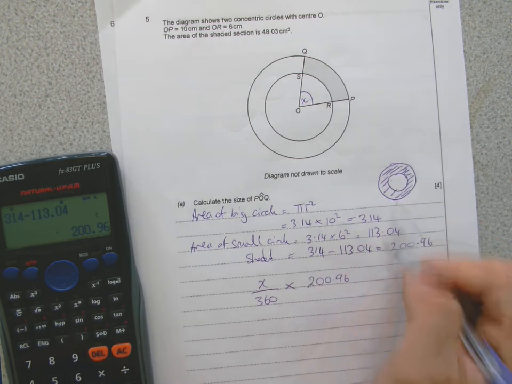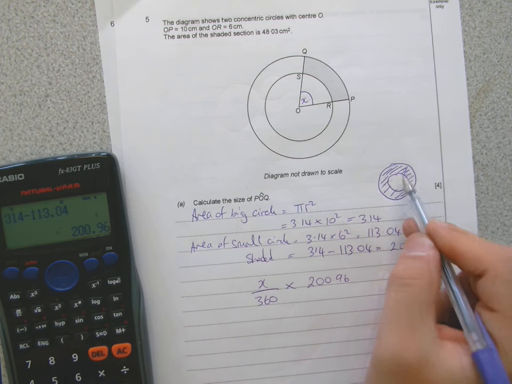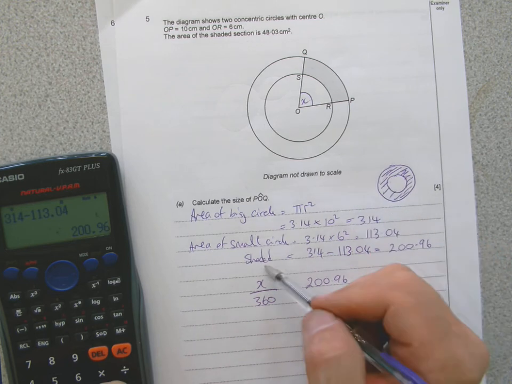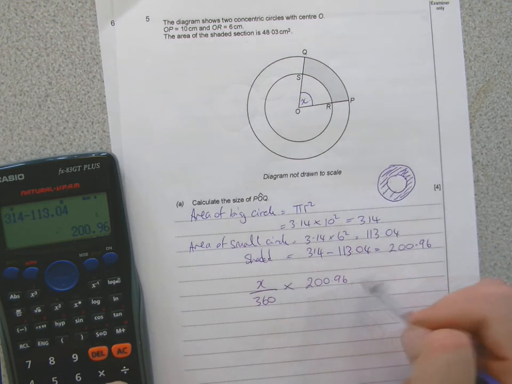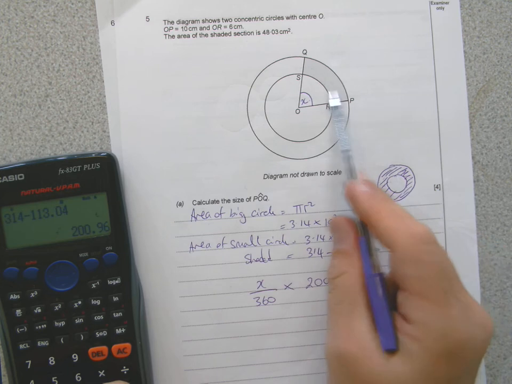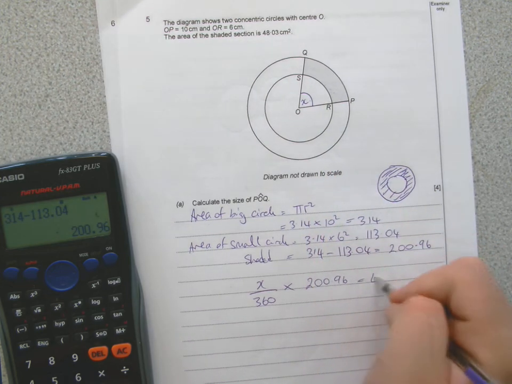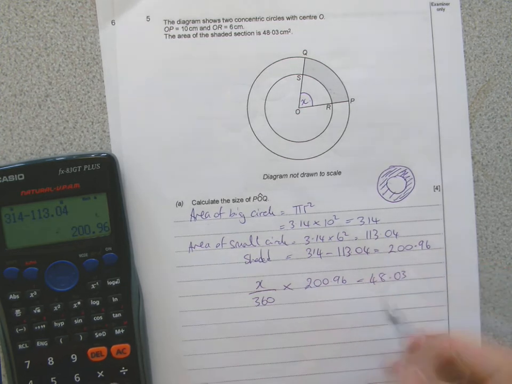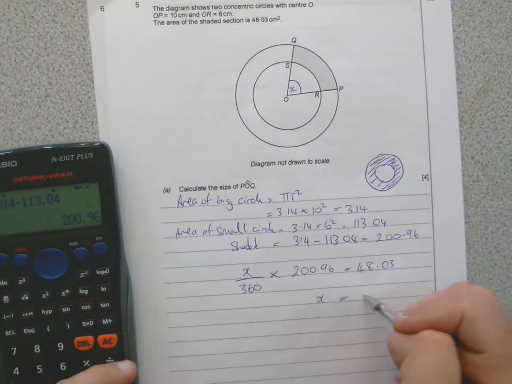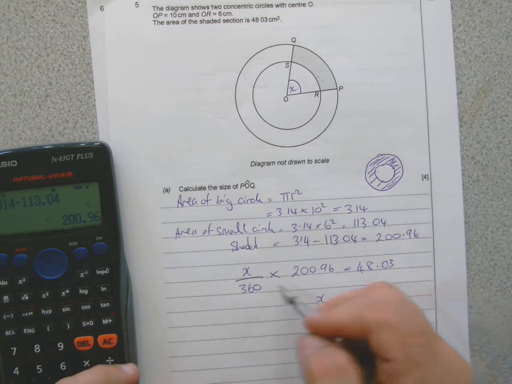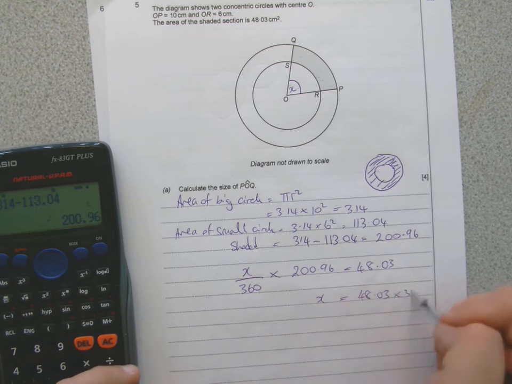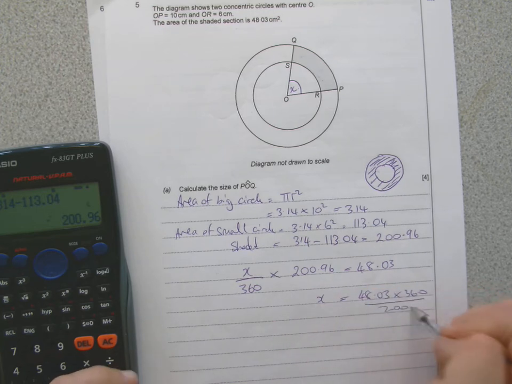So a fraction of this, x over 360 of all of it, will give me the area of this smaller part, which of course comes out to be 48.03. So, working backwards, take the 360 up and times, and then divide by 200.96.